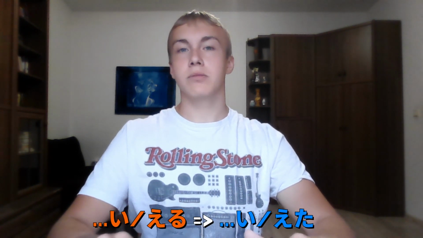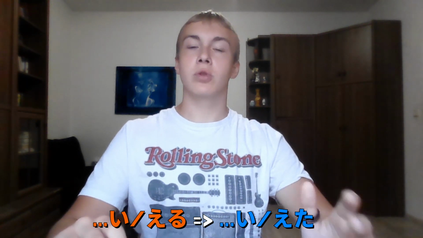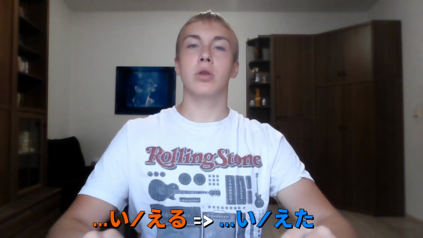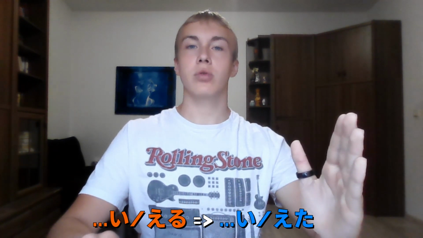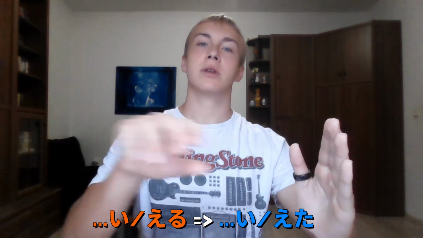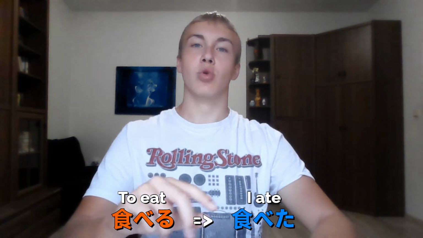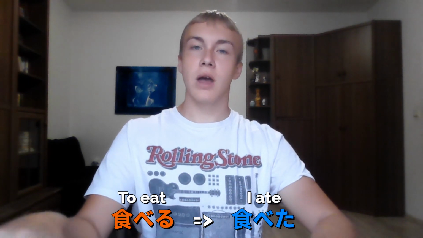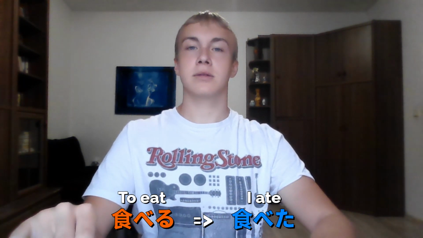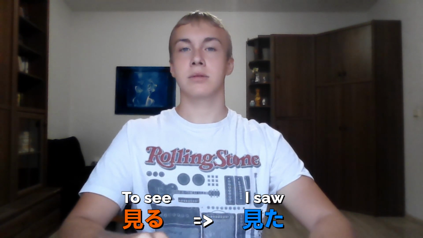Iru or eru, so verbs that end with iru or eru. When you want to conjugate it to ta form, you will remove the ru, the e or i stays there, and put ta at the end. For example, taberu, you remove the ru and add ta, tabeta. Or miru, mita. That is for iru eru.